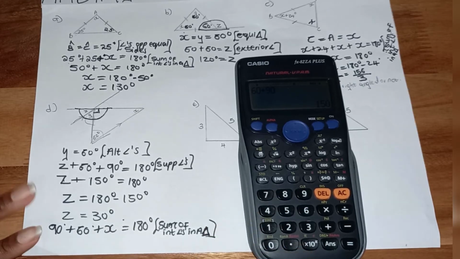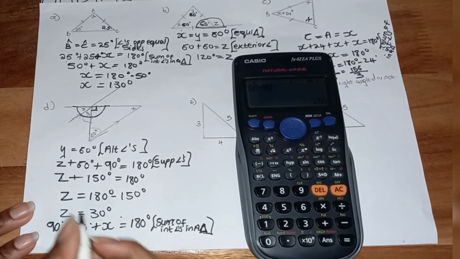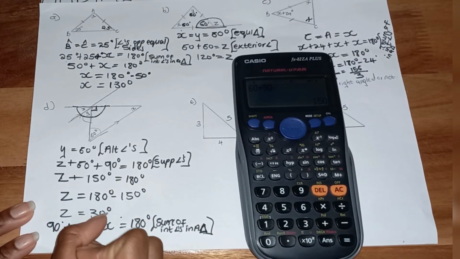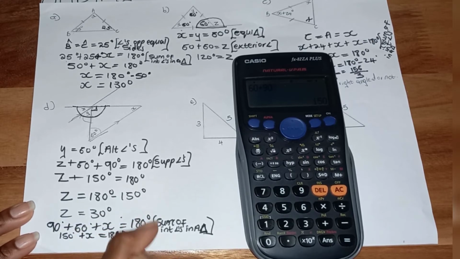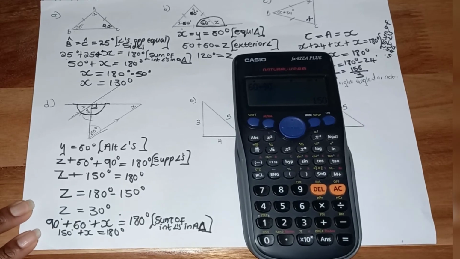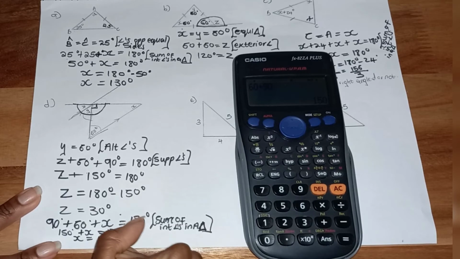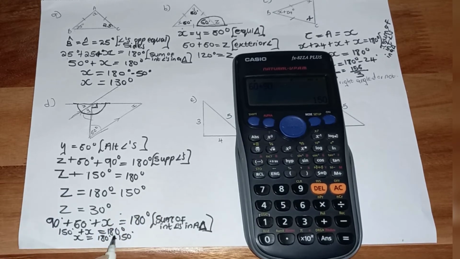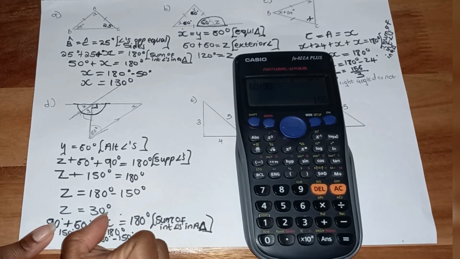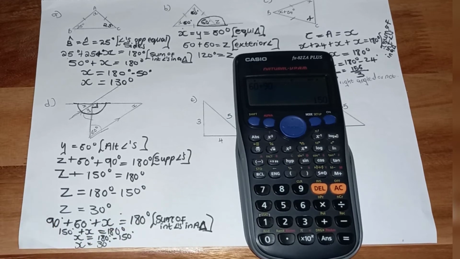You close your bracket. Now you're going to combine your like terms. 90 plus 60 is equal to 150 degrees plus angle X equals to 180 degrees. Now you are solving for your angle X. Your X equals to 180 degrees minus 150 degrees. It changes its sign. It moves from being positive to being negative. And then your X value will be 30 degrees.